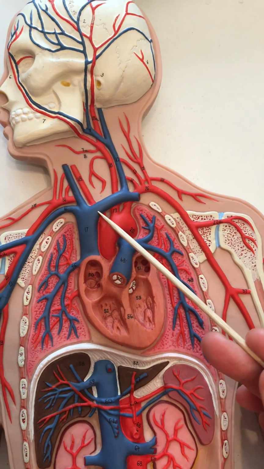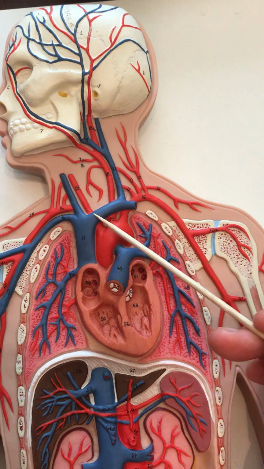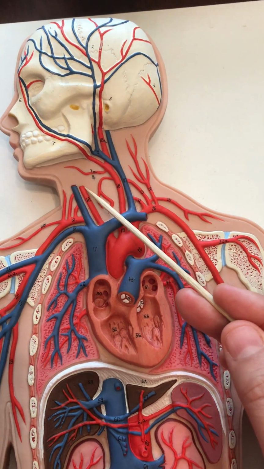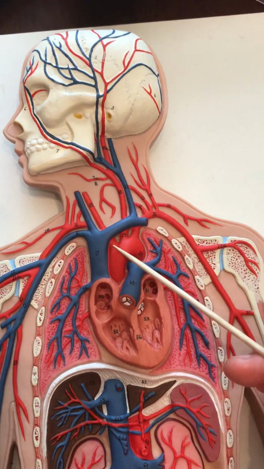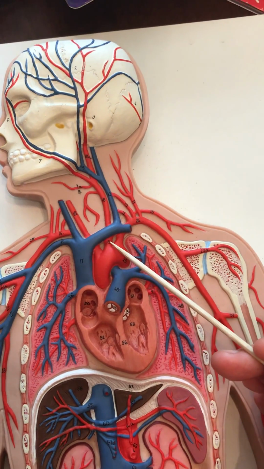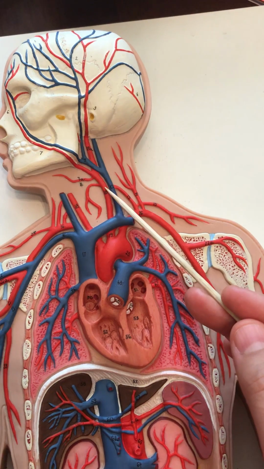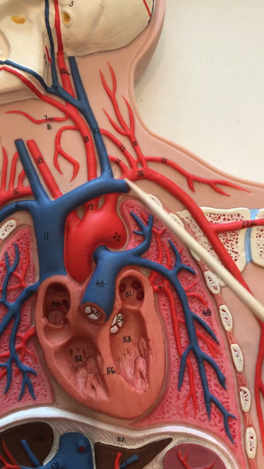Okay, the brachiocephalic artery, from here, it goes underneath this vein right here, the brachiocephalic vein, and splits into the right common carotid artery and the right subclavian artery. But this first branch is the brachiocephalic artery. Second branch is the left common carotid artery, which is this artery here. The third branch is the left subclavian artery.